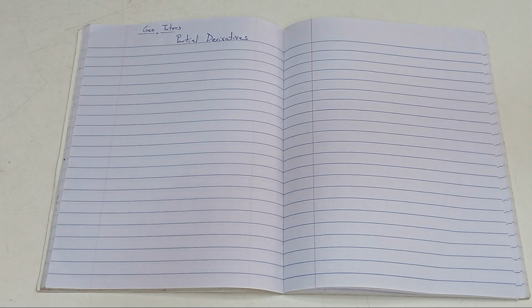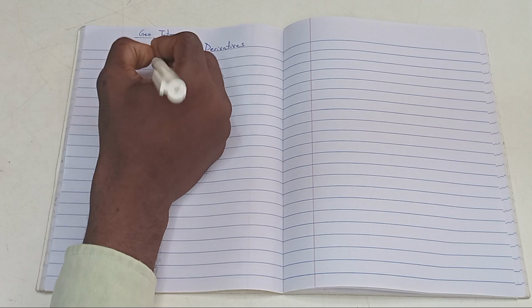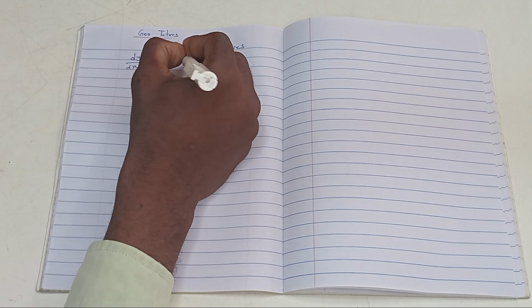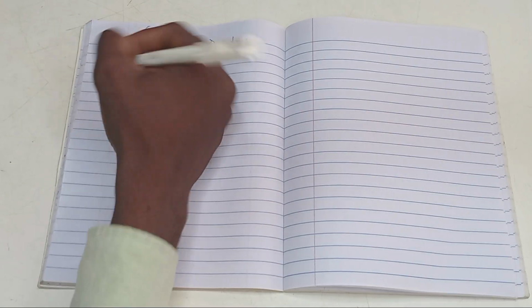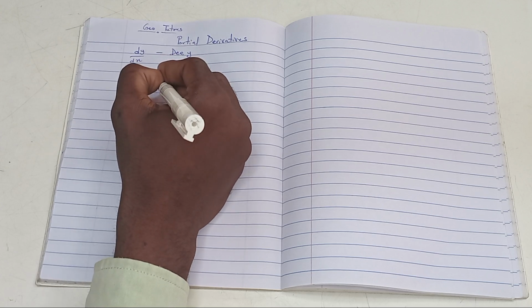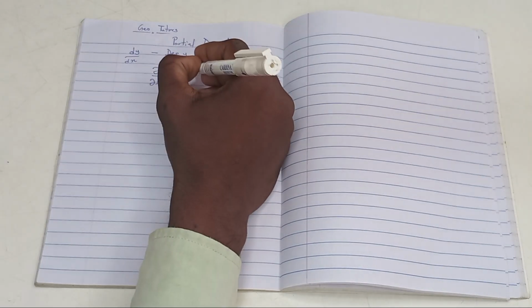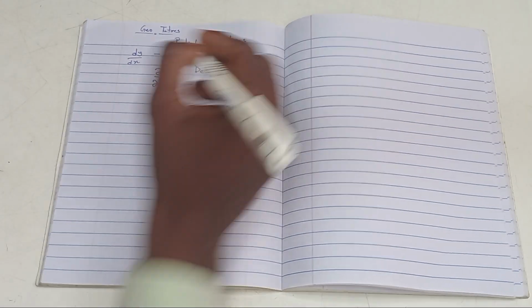So in the normal derivatives, we have just a function of x, y equals a function of x, and we just want to do dy dx. But here, we're not doing that, so it's not this. You know, this is pronounced dy. Now in partial derivatives, we don't use this notation, we use this notation. Not really that different, but a bit different. So this will be called del y del x.